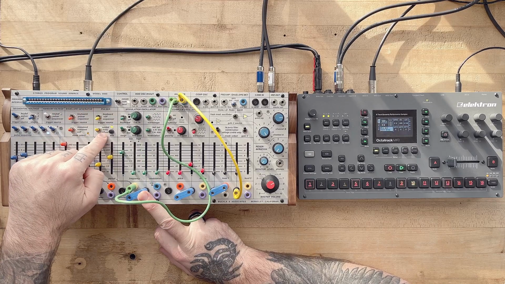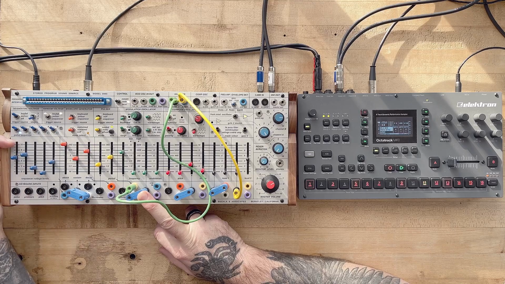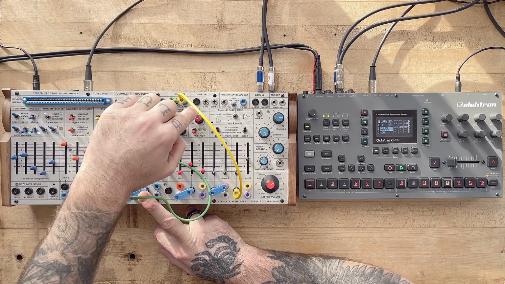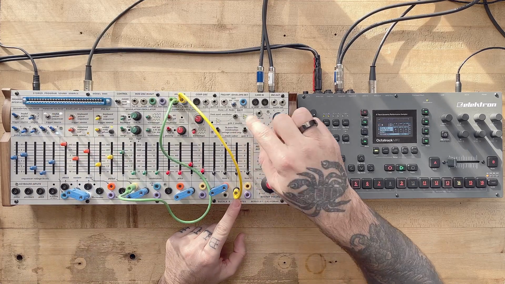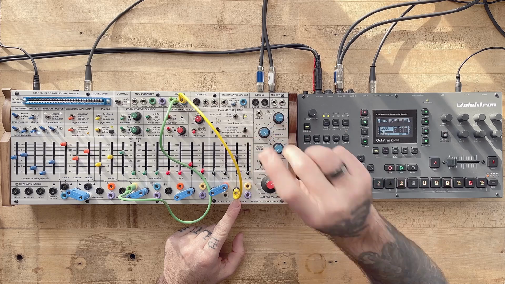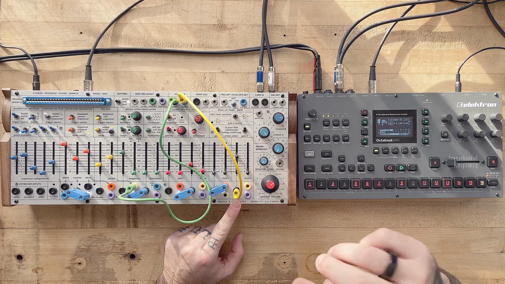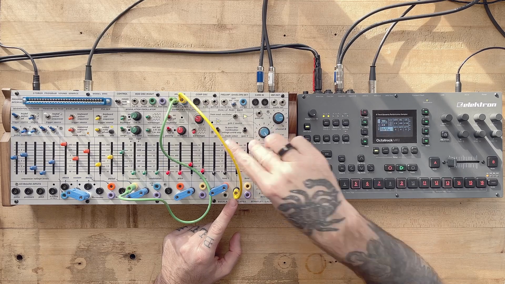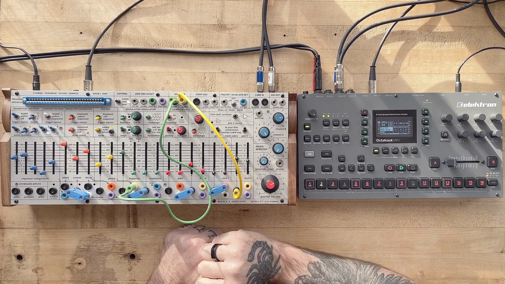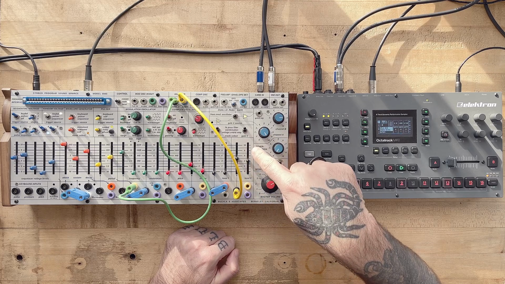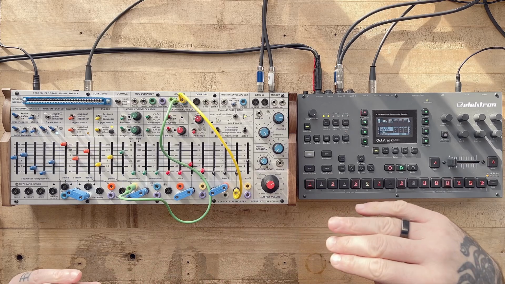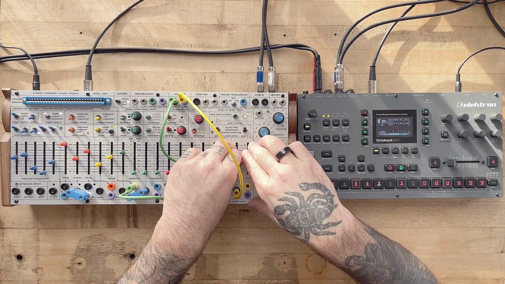So it creates a pulse following the stages here, and I send it here to the inverter, and from the inverter I put it in the input of the gate. So basically it flips and it has this slow attack, and I can use it to create something interesting, as you can hear. Rather than having a very steady note, I can play with that.